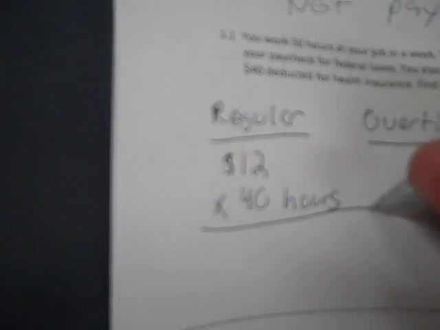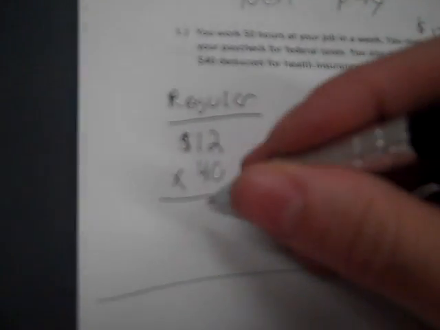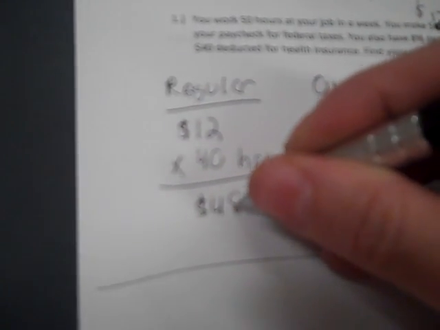pay. So our regular pay is $12. We always times that by 40 hours, and we're going to times that by 40. So 12 times 40 is $480.